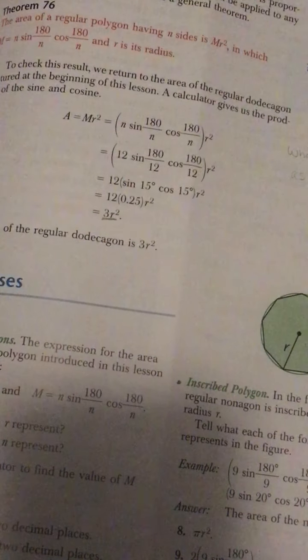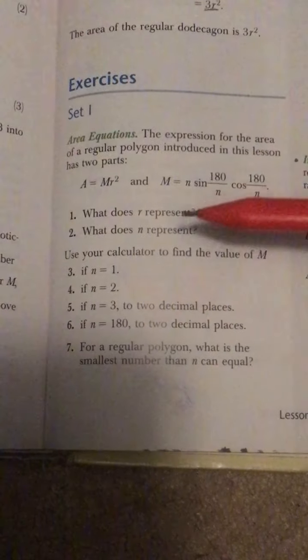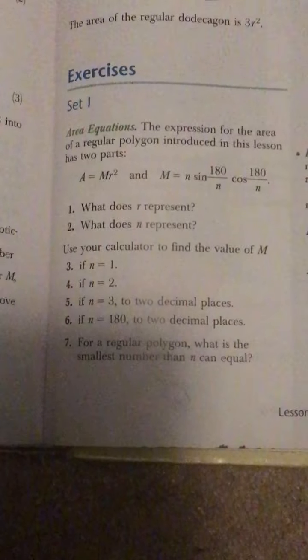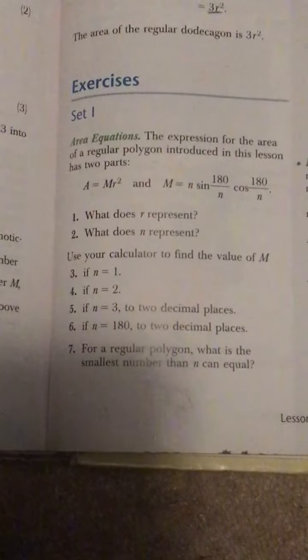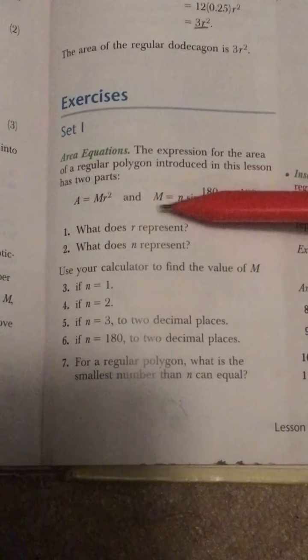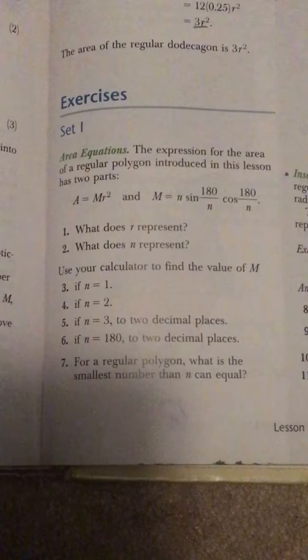Well, think of how close that is to the area for a circle, pi r squared, knowing that pi is 3.14159, etc. So what your homework here is going to do is have you try out some different values for n, okay, and see what that is going to do to these values here, and see how that is going to get closer and closer to pi.